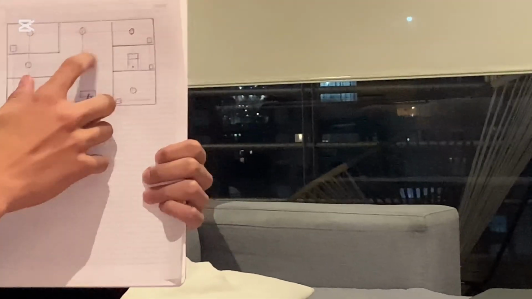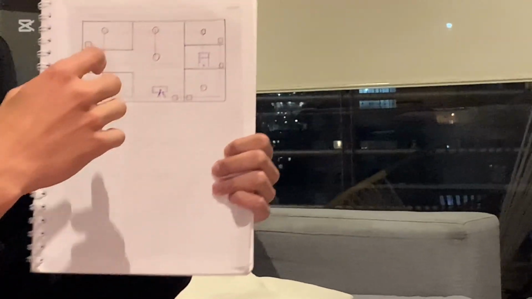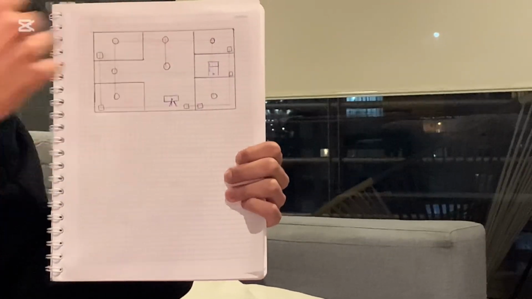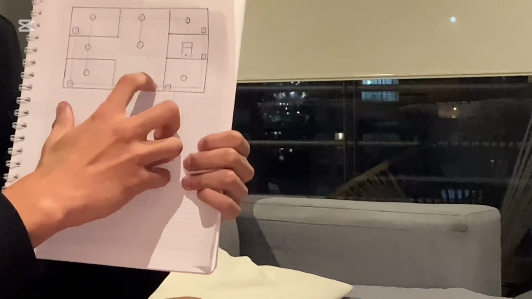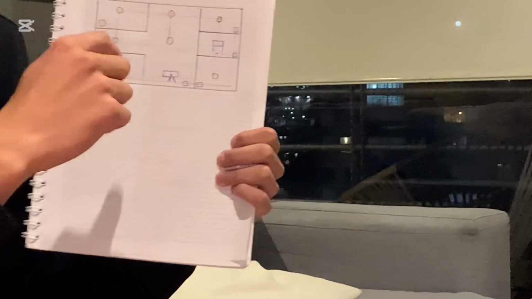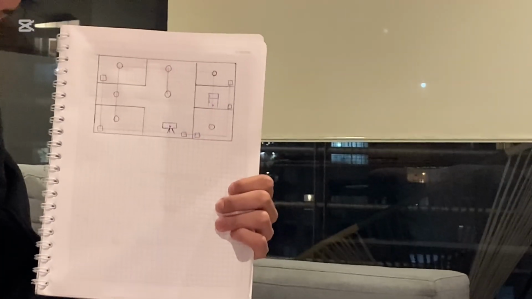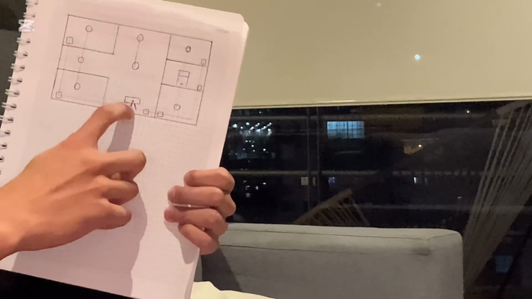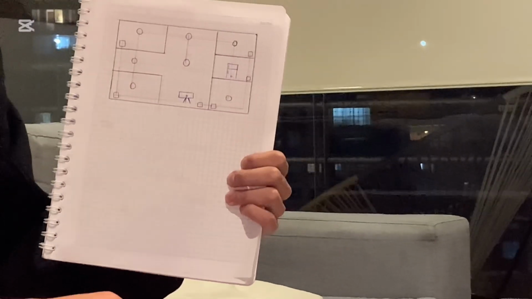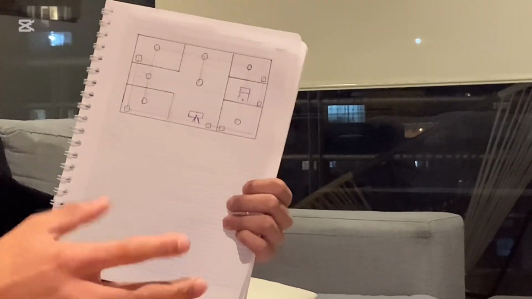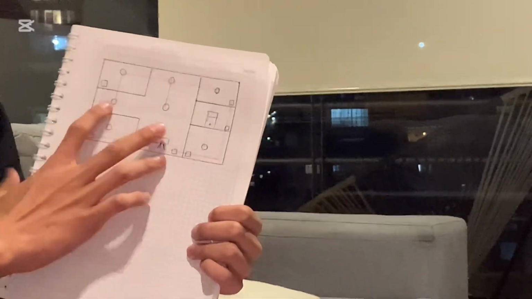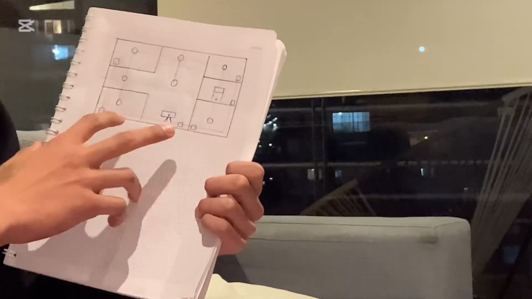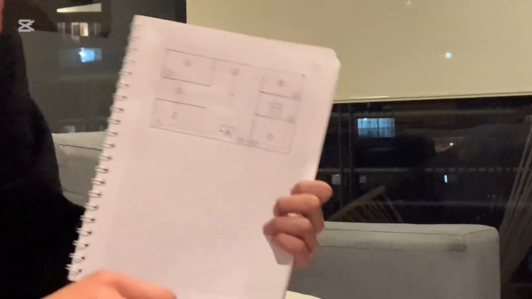The circles that we have here are bulbs, and the small squares are outlets. And the rectangle here represents a person using a TV, as we can see. There are also some switches to control the lights, as we can see in this part.